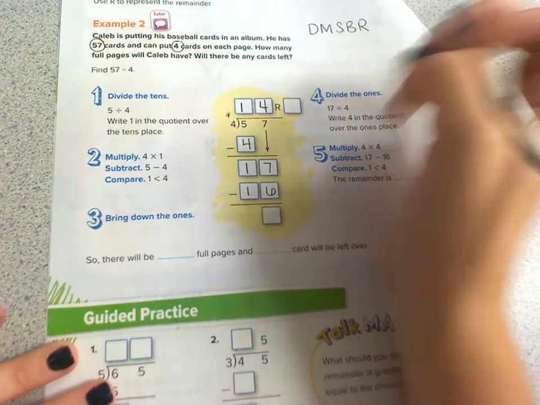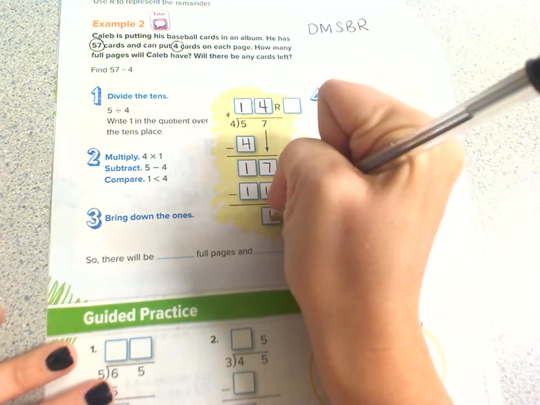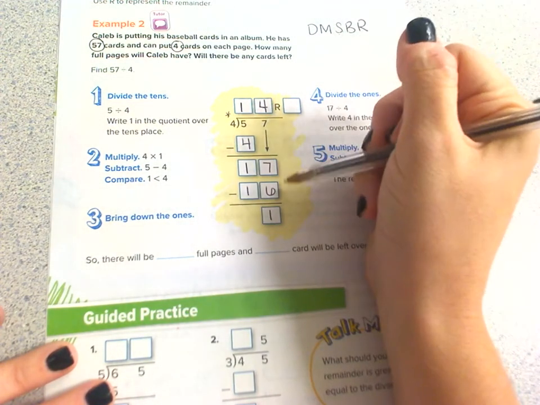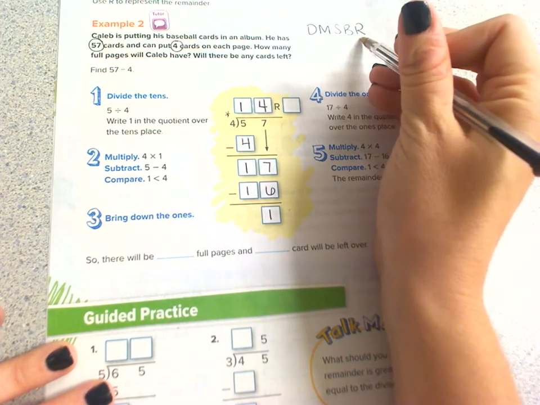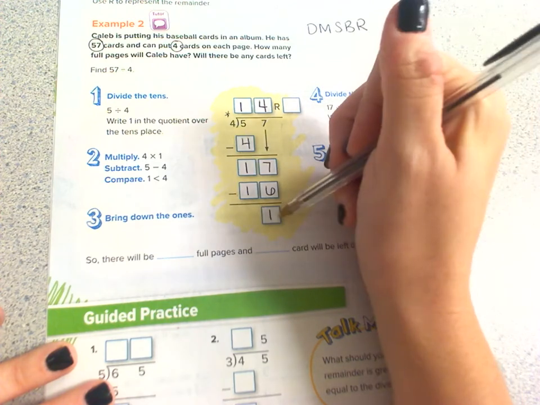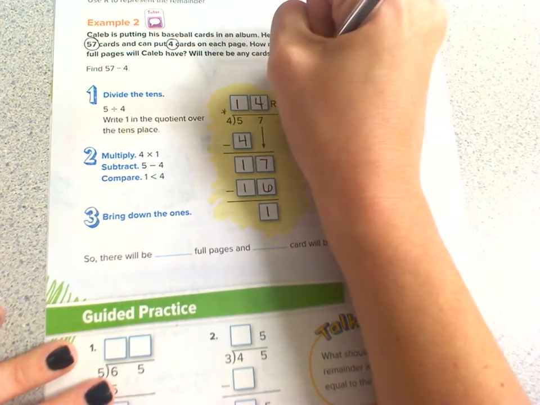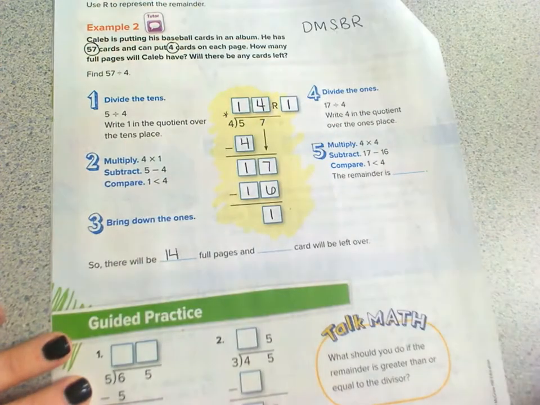Next, subtract. 17 take away 16 is 1. I have nothing left to bring down, which means this is my remainder of 1. So there will be 14 full pages and 1 card will be left over.